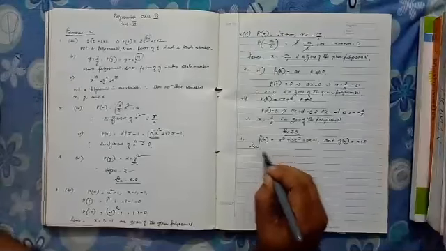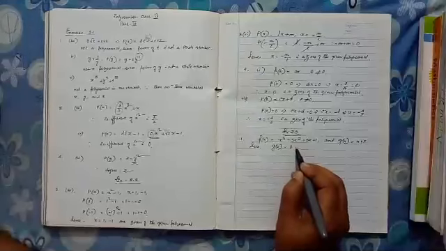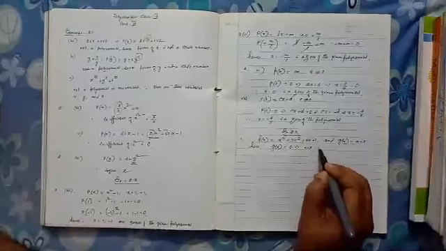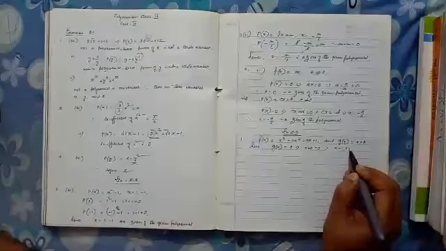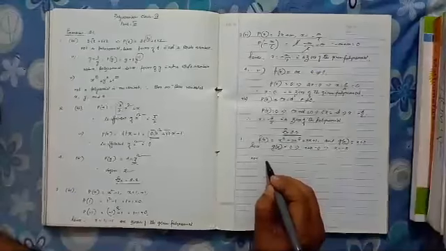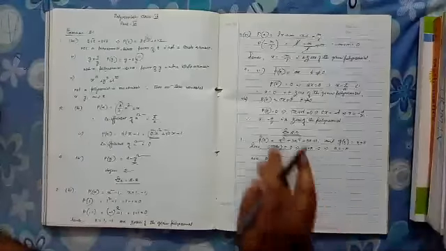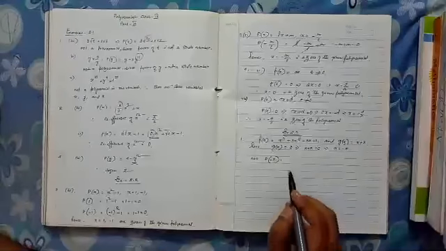Here, g of x is equal to 0 implies x plus pi is equal to 0 implies x is equal to minus pi. Now, P of minus pi. So in this place substitute x by minus pi.